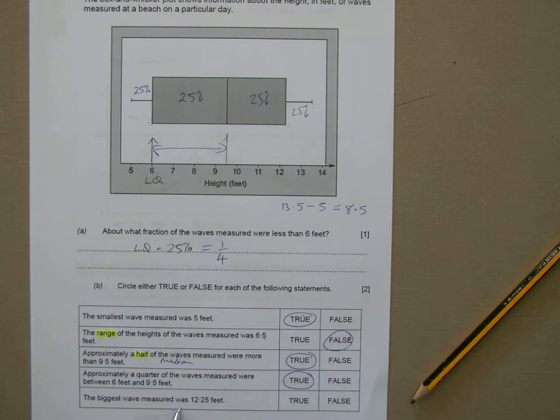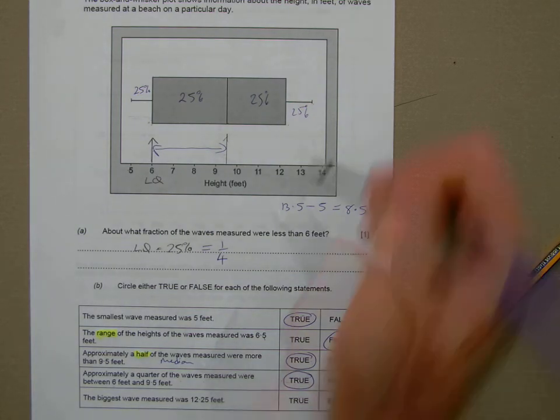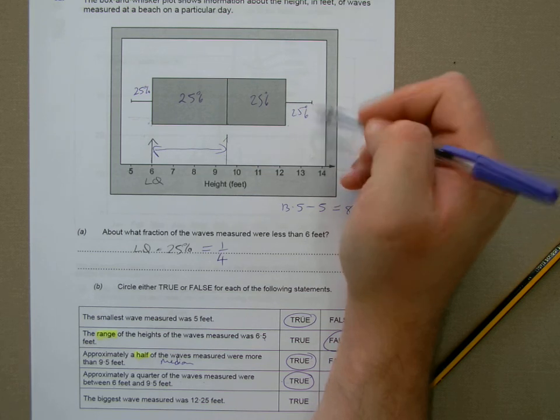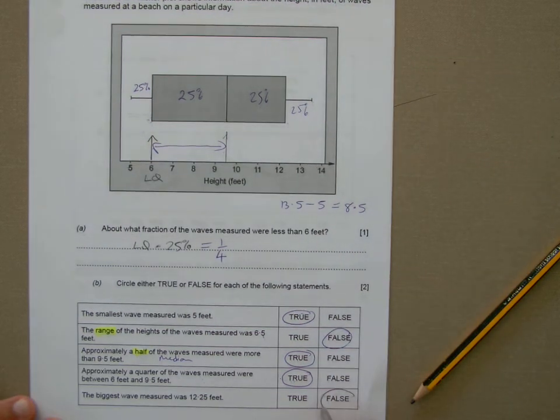And then the biggest wave measured was 12.25 feet. Well, the biggest wave is going to be there, isn't it? Which is not 12.25. It's 13.5 feet. So that's false.